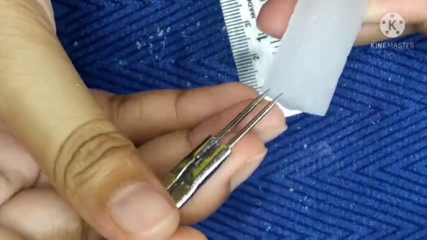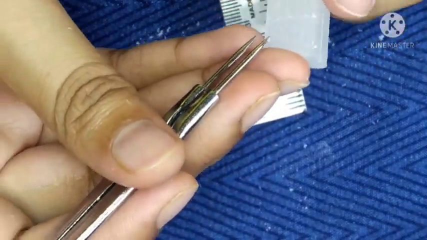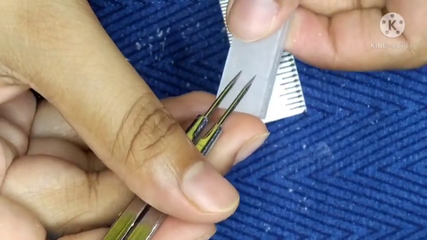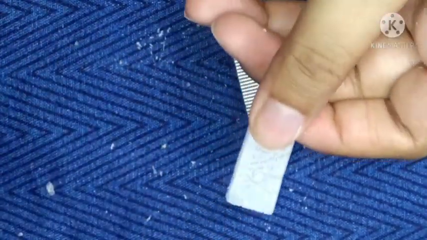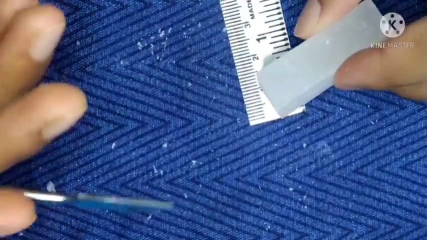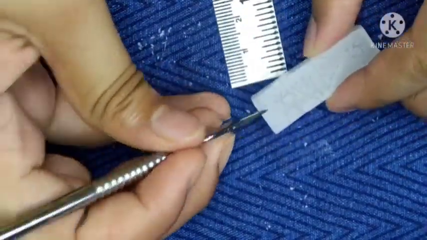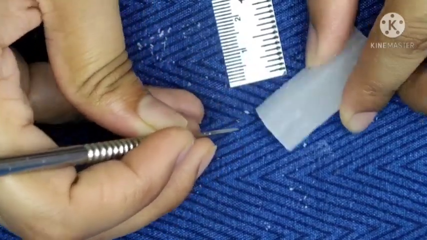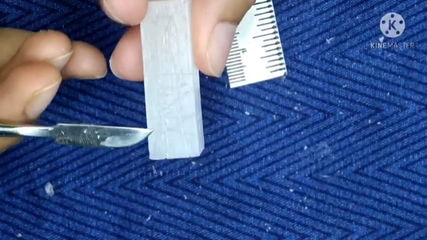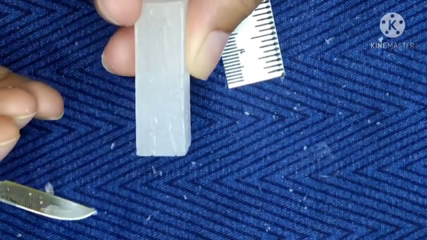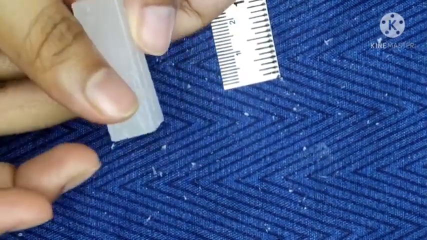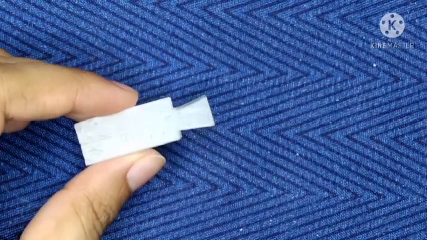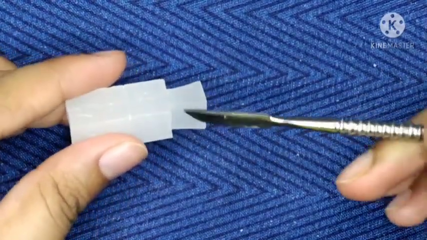This was my labial side and this I marked on the lingual side. Now what I have to do is draw the line from this point to this point and this point to this point, and remove the excessive wax. This is the excessive wax which I have to remove to get the trapezoidal outline. Now I'm going to remove the excessive wax. Here you can see that I got the trapezoid after removing the excess wax from this and this area.